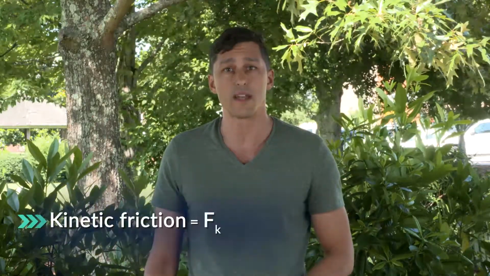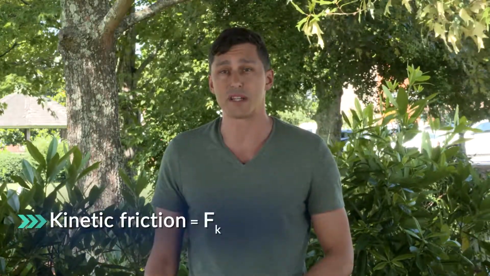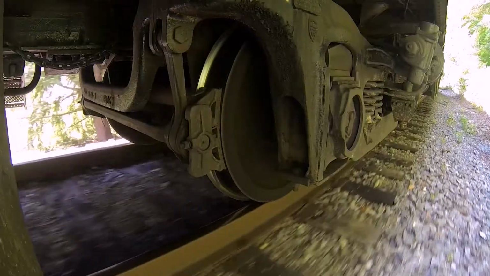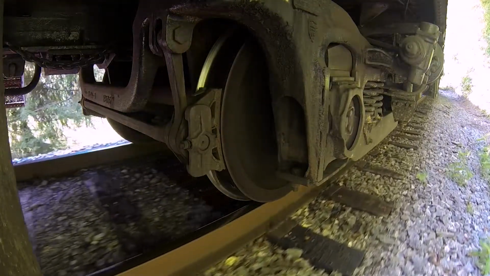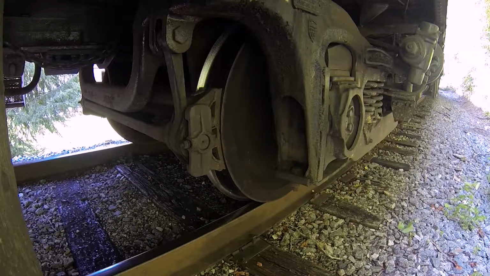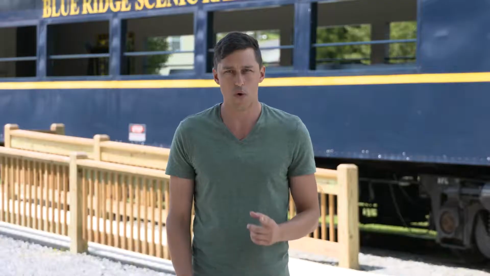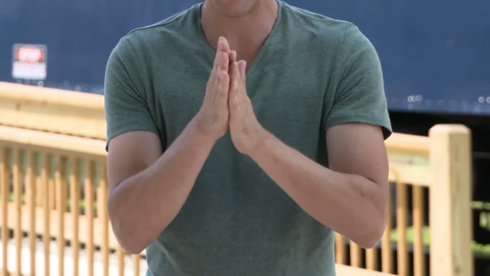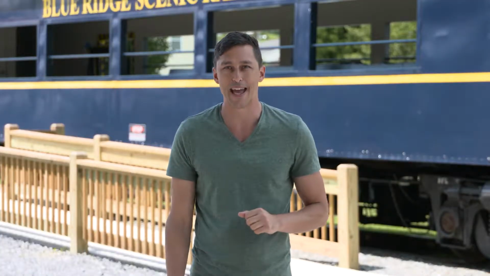Kinetic friction, written F sub K, happens when an object is moving. To help explain kinetic friction, let's go back to the moving train. As a train slows down, the brakes exert a force called kinetic friction on the wheels, causing them to rotate more slowly. The brake drum and the wheel are in contact with one another and slide against one another. Kinetic friction. Rub your hands together real fast. You're creating kinetic friction, and that creates heat, F sub K.